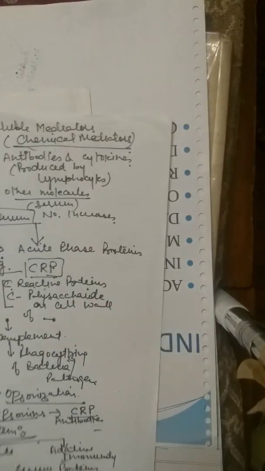Whereas the second type of system is the classical pathway.